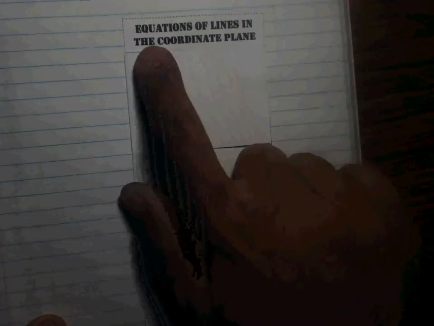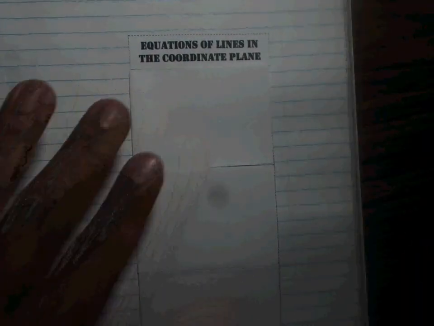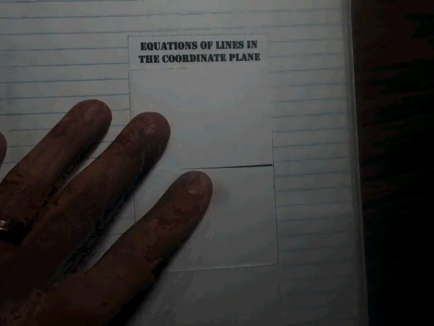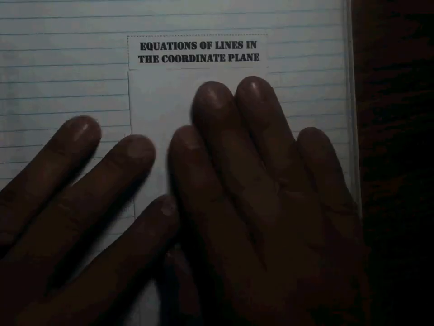Okay, everybody, so today's video is just going to go over this one page, page 45, which is equations of lines in the coordinate plane. And we'll do the examples and stuff in class. Equations of lines in the coordinate plane is something you've seen before and something that was super stressed in Algebra 1.